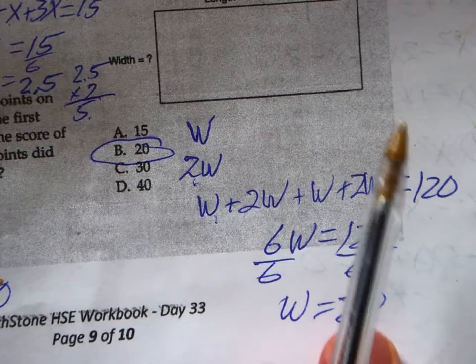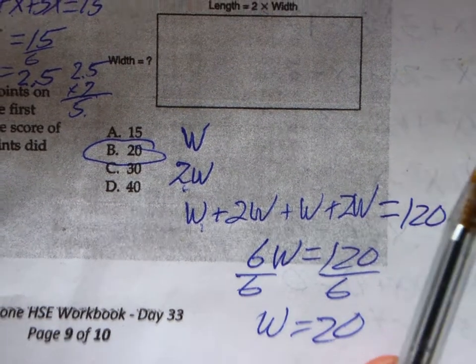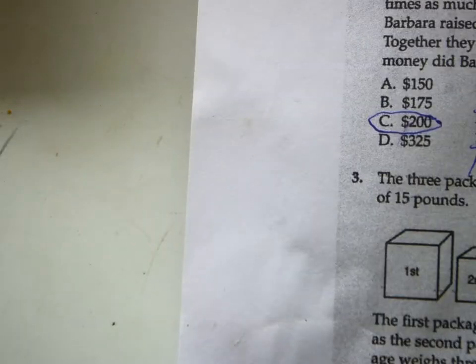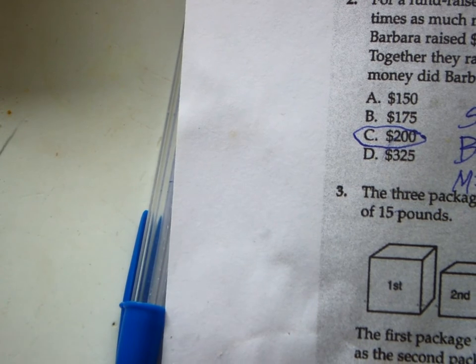Okay, that's it for our word problems. I hope you're able to do some of those without much help. The less help you need, the better you're going to do on the test. So again, always try to do as much as you can without help. That's it for now. Okay, on to lesson 34.